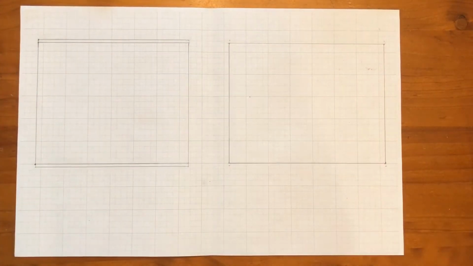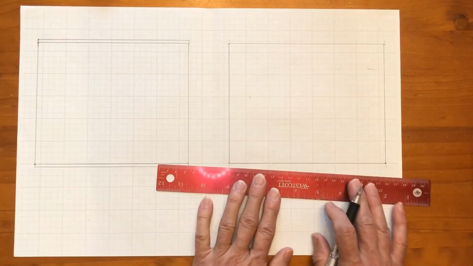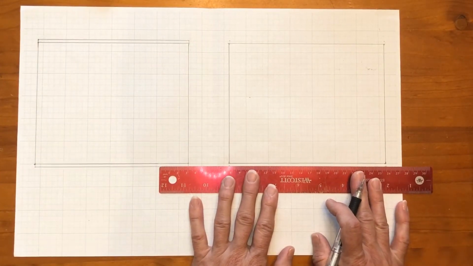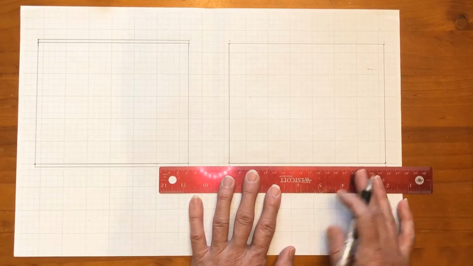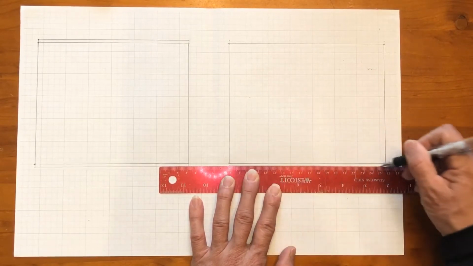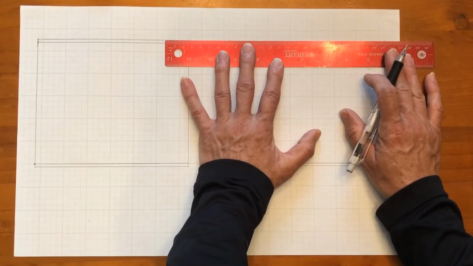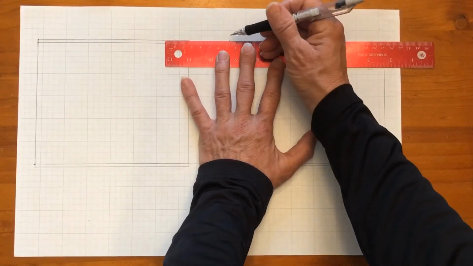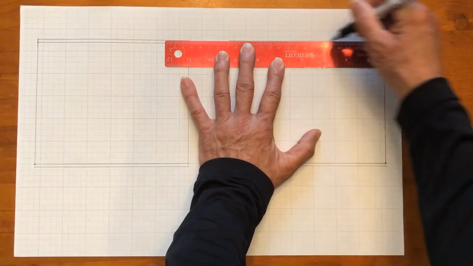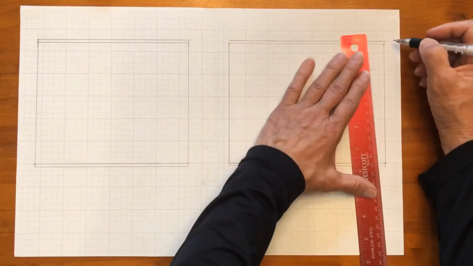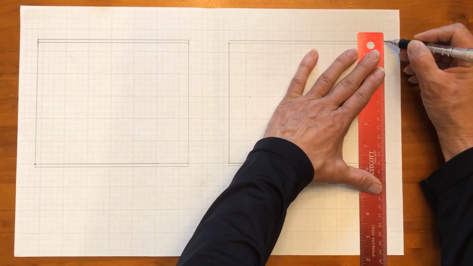Okay, and then I'm going to take my straight edge and draw in my sole plate and my top plate. Oops. Okay, whoops, I overshot that guy. I'll erase that when I fix this line here.